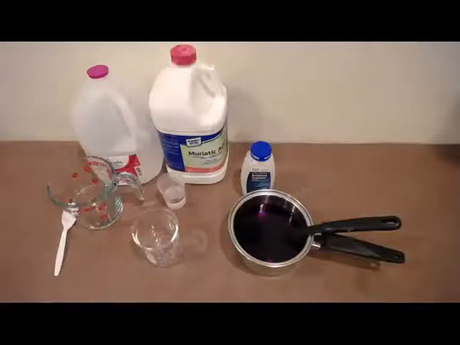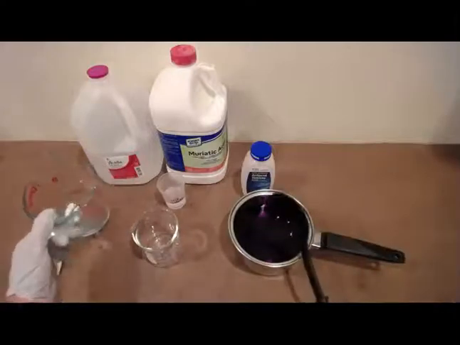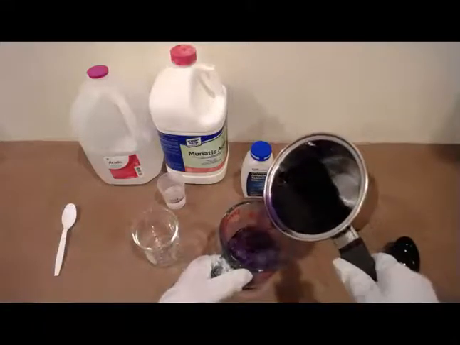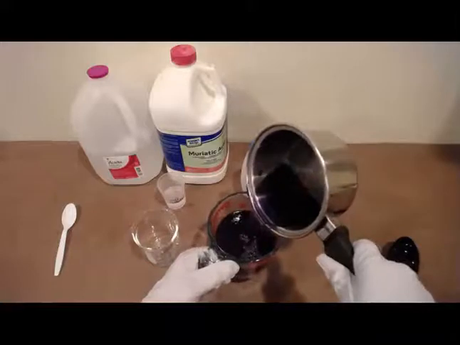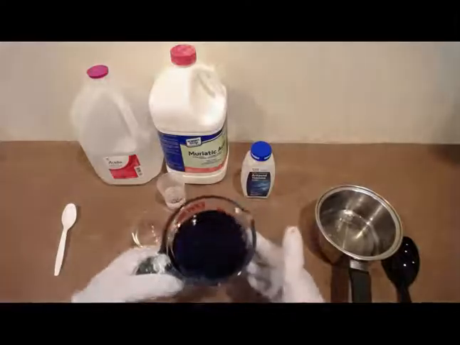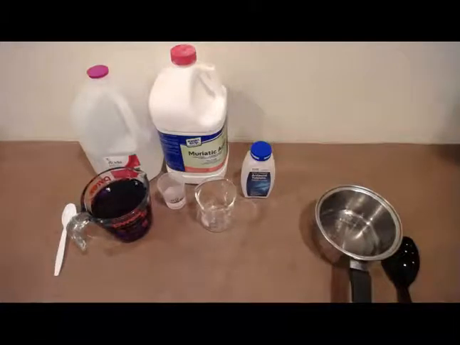Now, once the saucepan and its contents have cooled somewhat, fill the measuring cup with the cabbage water. Be careful, it could still be very hot. And if you get a few cabbage leaves in the measuring cup, use the stirring spoon to remove them. I'm going to go ahead and pour that in there. And it should be this nice purple color. That's the color that we want the indicator solution to be at. I'm going to lay down some paper towel so you can see that color better.